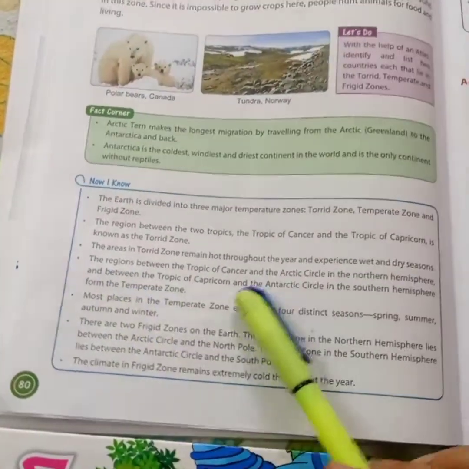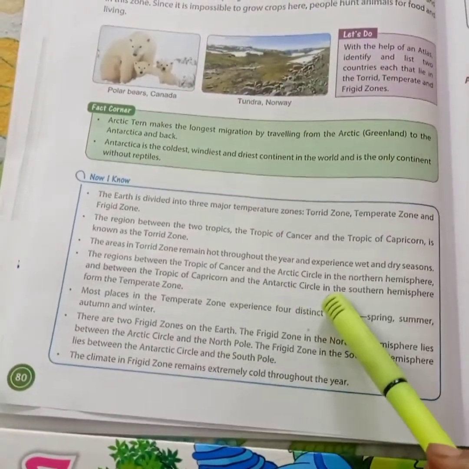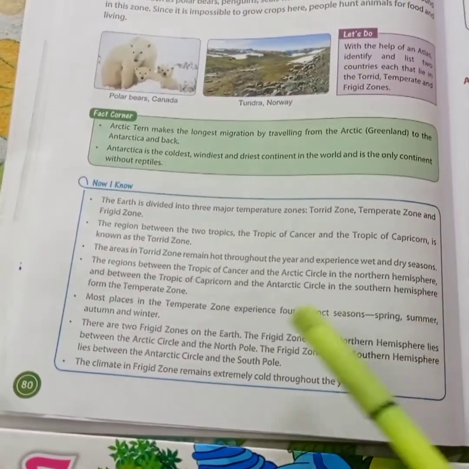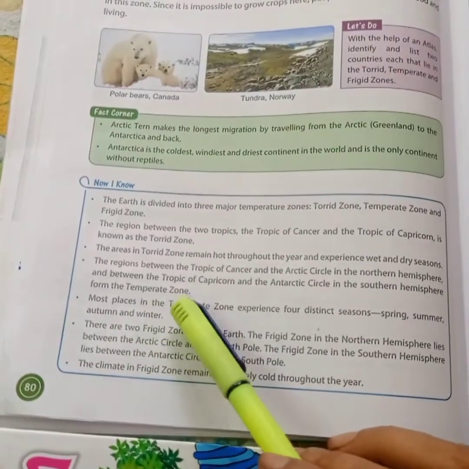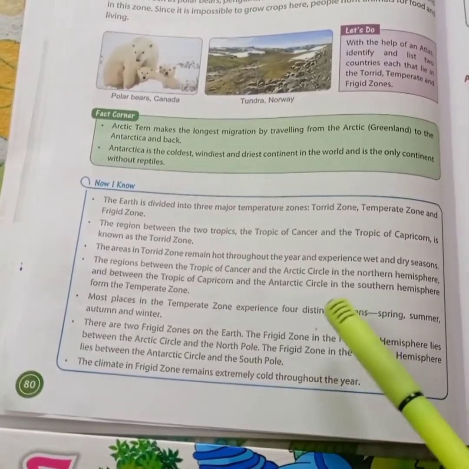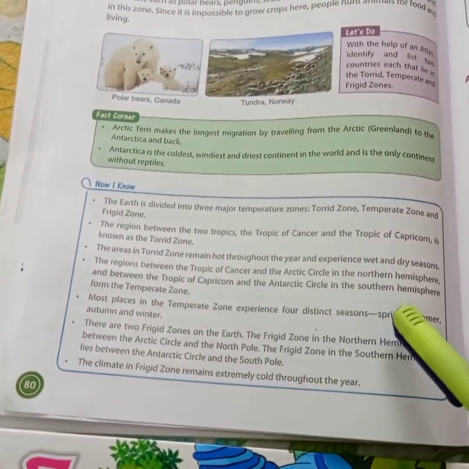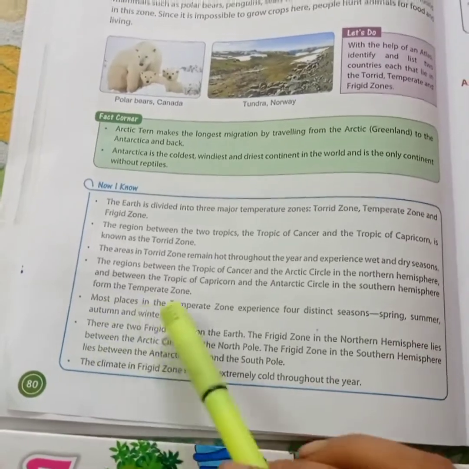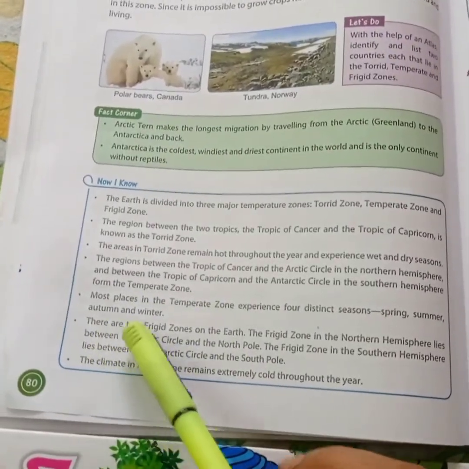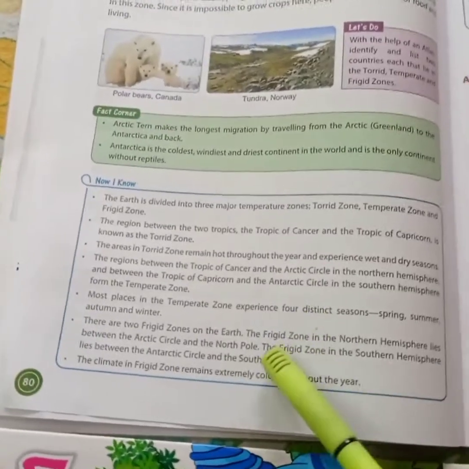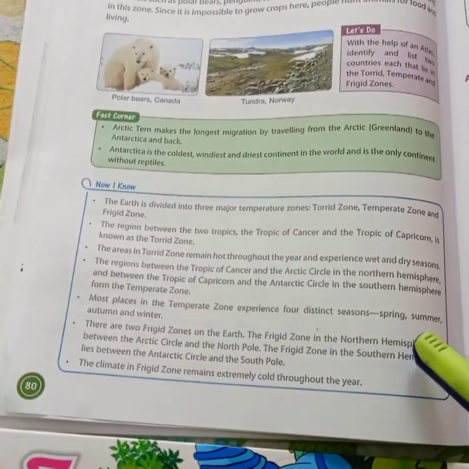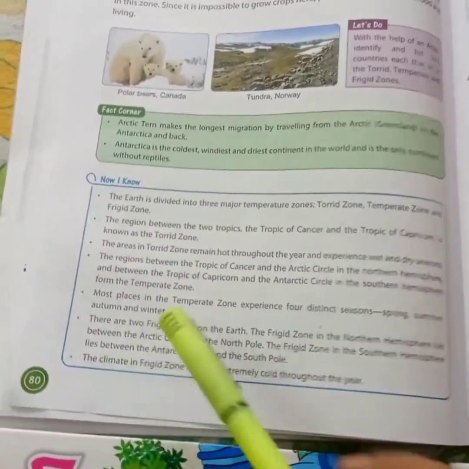The regions between the Tropic of Cancer and the Arctic Circle in the northern hemisphere, and between the Tropic of Capricorn and the Antarctic Circle in the southern hemisphere form the temperate zone. Most places in the temperate zone experience four distinct seasons: spring, summer, autumn, and winter.